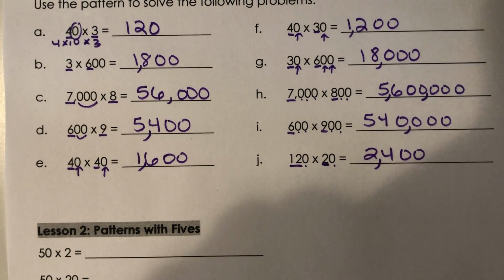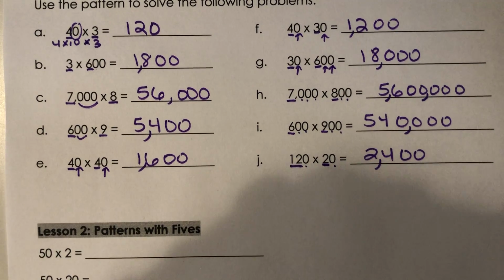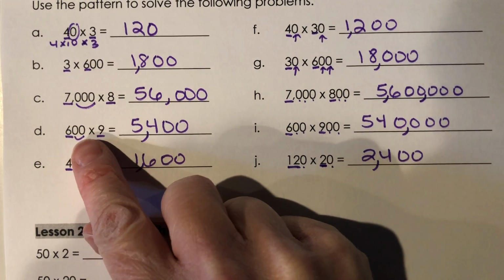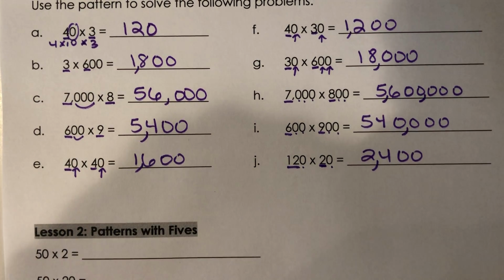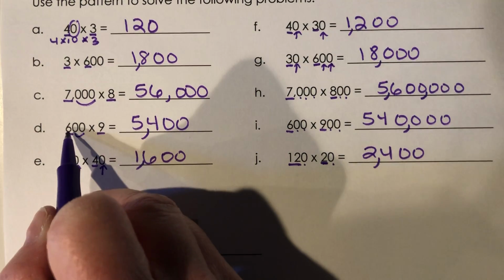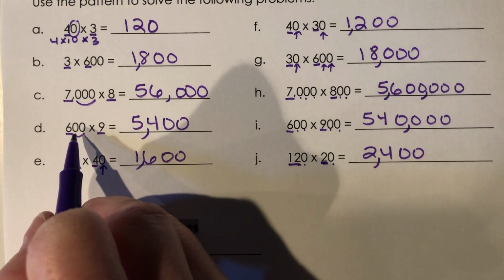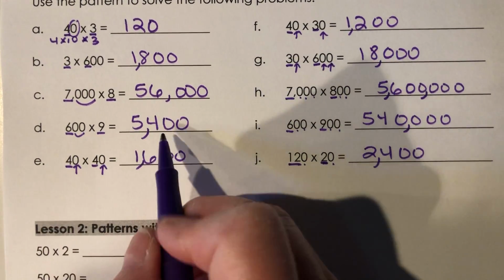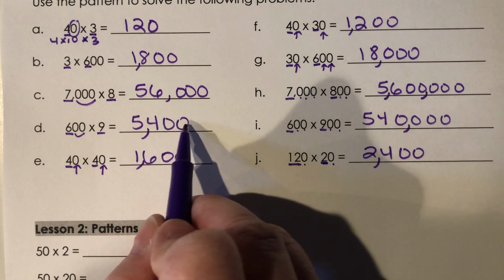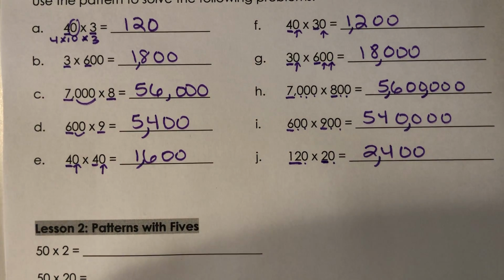So basically, if you see that you are multiplying by a multiple of 10, and to tell that it's a multiple of 10, it ends in a 0, you can multiply your non-zero digits, and then however many zeros are in the problem, that's how many zeros are in your product. Not because it's magic, but because this is like saying 6 times 100. And 100 is the same as multiplying by 10 twice. That means we would shift over the 54 twice. We'd need 2 zeros for placeholders.